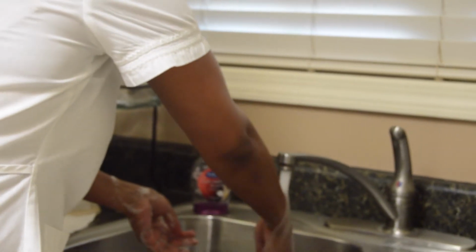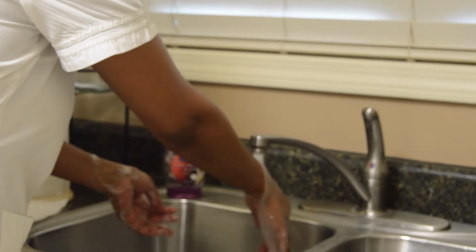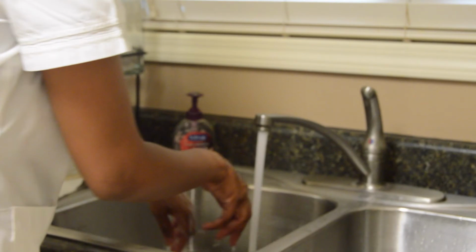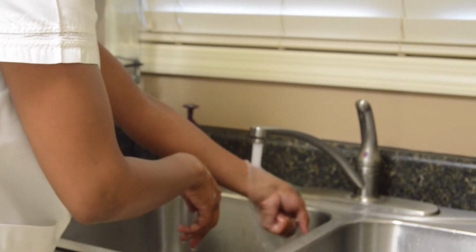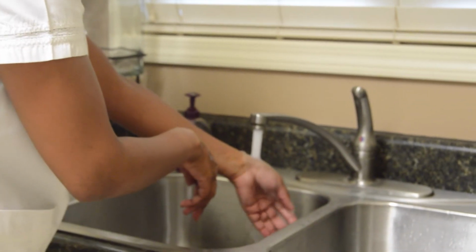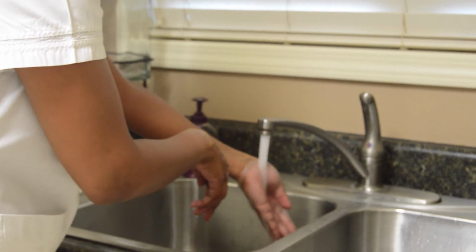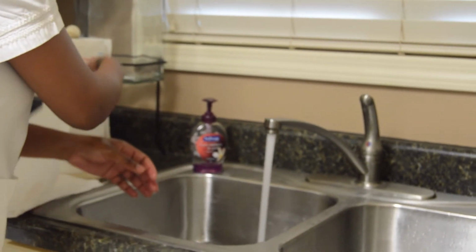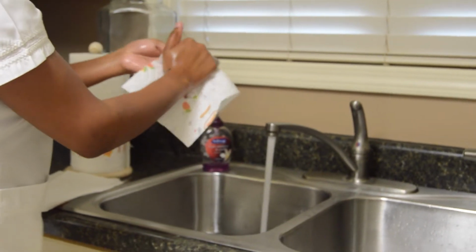You want to rinse off soap with your hands pointing downward. Then you want to thoroughly dry your hands using a paper towel.